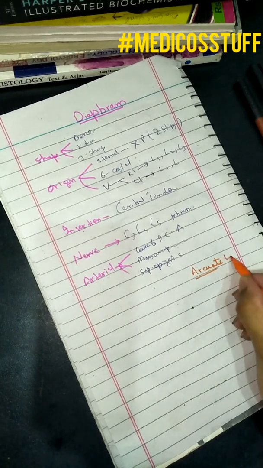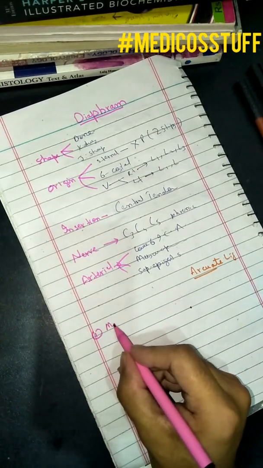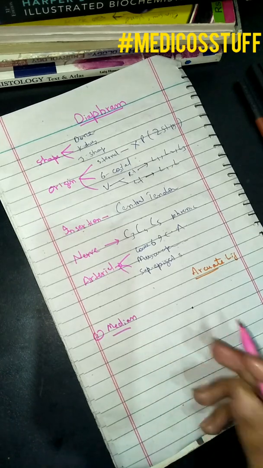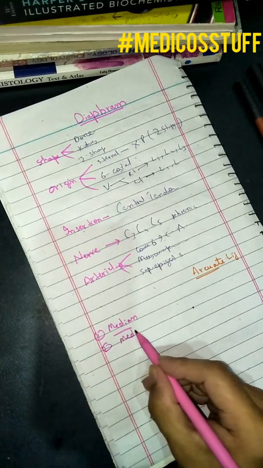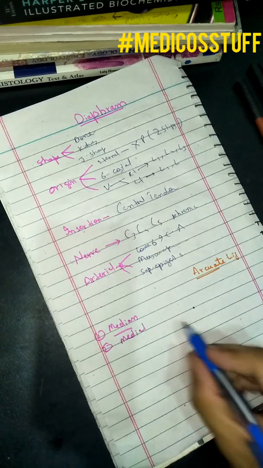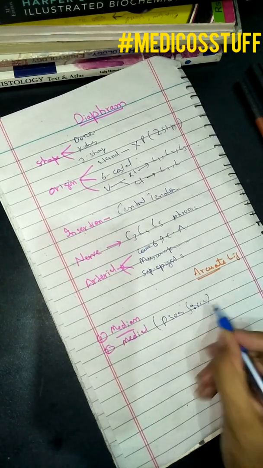These ligaments attach the diaphragm to the vertebra on the right and left side. The first arcuate ligament is the median arcuate ligament. The median arcuate ligament attaches the right and the left crura. Second is the medial arcuate ligament. The medial arcuate ligaments are the thickening of the psoas fascia.